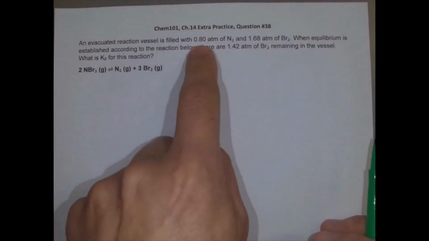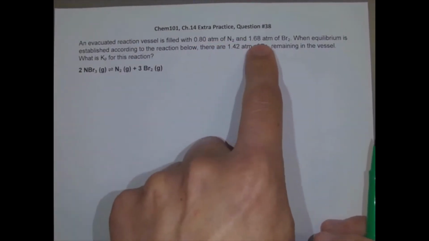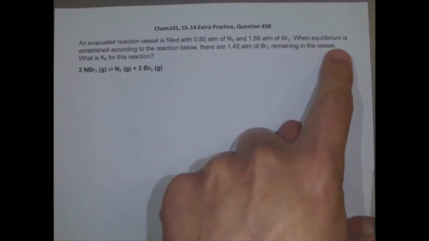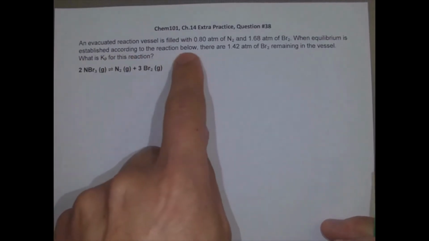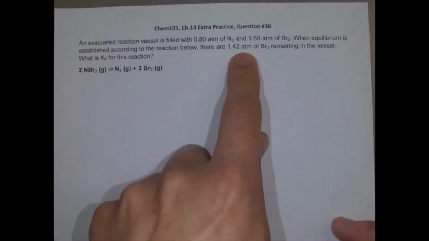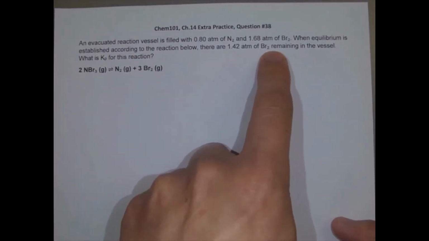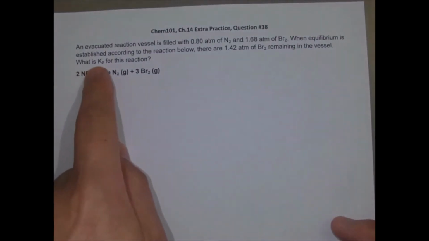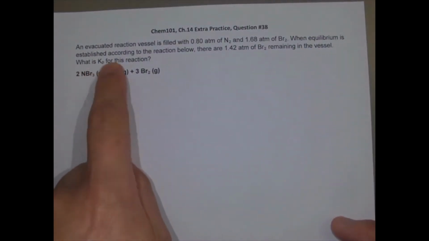Okay, so in this problem, you're told that an evacuated reaction vessel is filled with 0.8 atmospheres of nitrogen and 1.68 atmospheres of bromine. When equilibrium is established, according to the reaction below, there are 1.42 atmospheres of bromine remaining in the vessel. And then you're asked for the equilibrium constant, the K sub P, for the reaction. And here is the reaction that's going on.